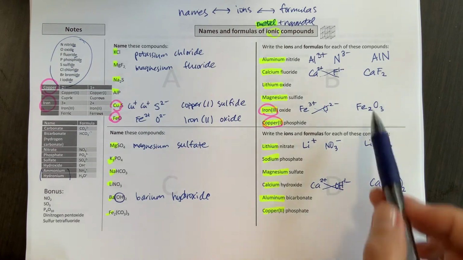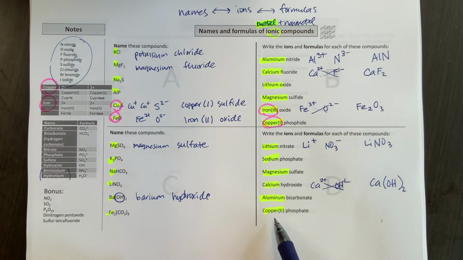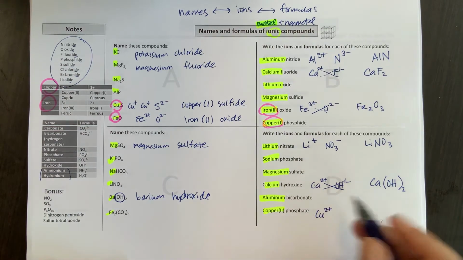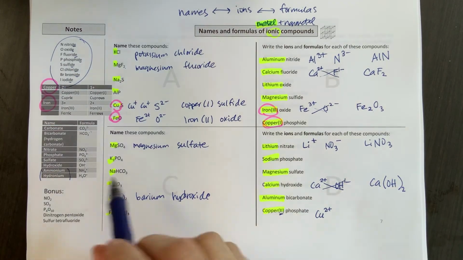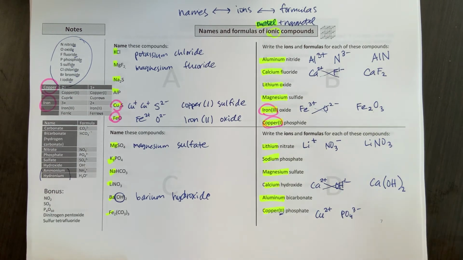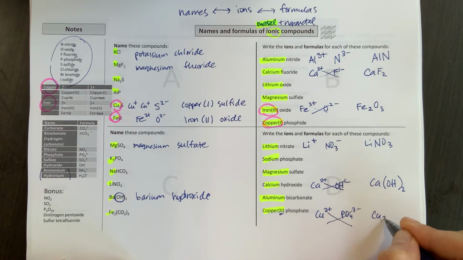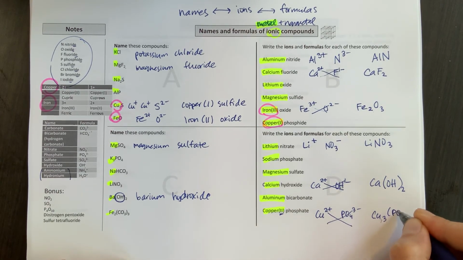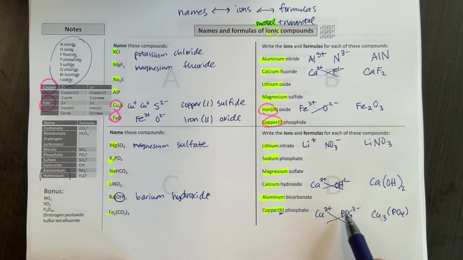We'll do one more here and then I'll leave the rest for you to practice on your own. Copper(II) phosphate. So copper 2+, right? That's what that 2 tells me. Phosphate over here, PO4 3-. So we're going to bring those down. Copper with a subscript of 3, and then phosphate, remember, is a package deal and has that 2 outside of it. So that is working on some names and formulas.